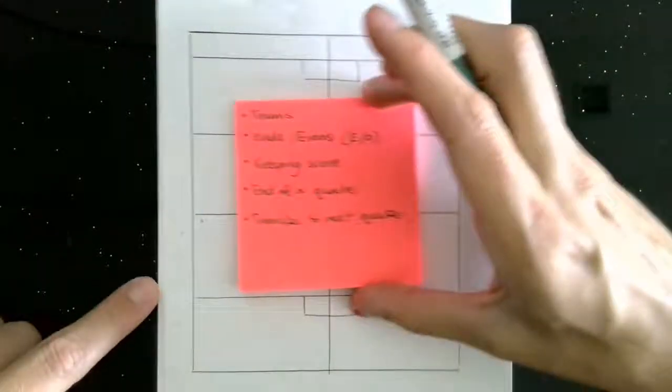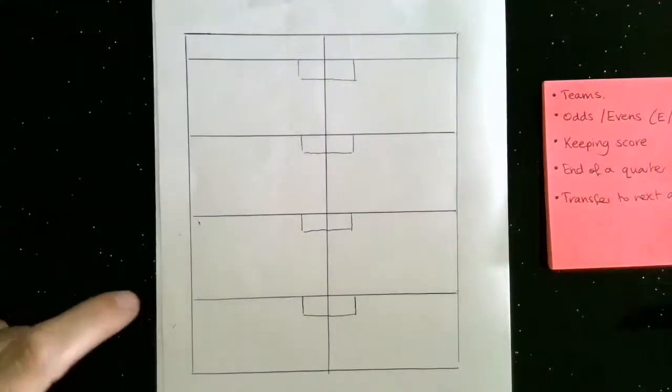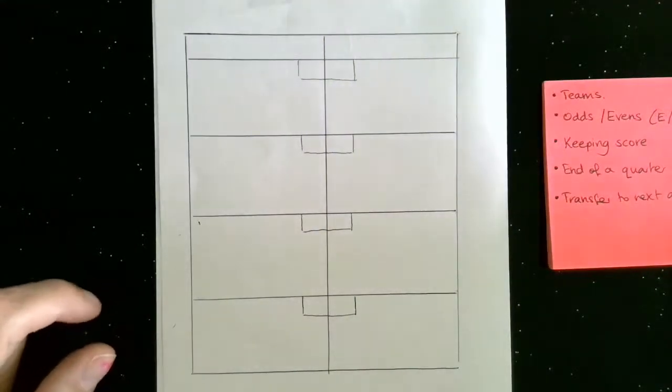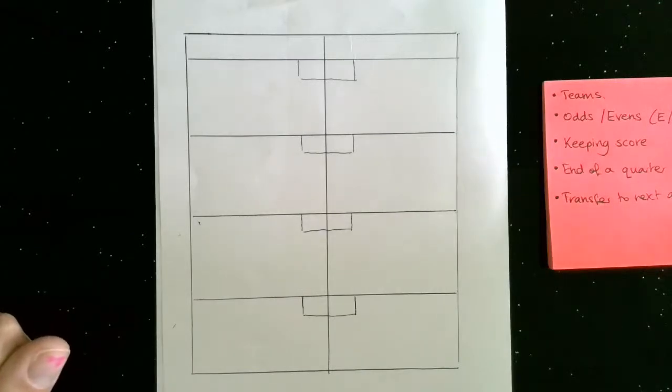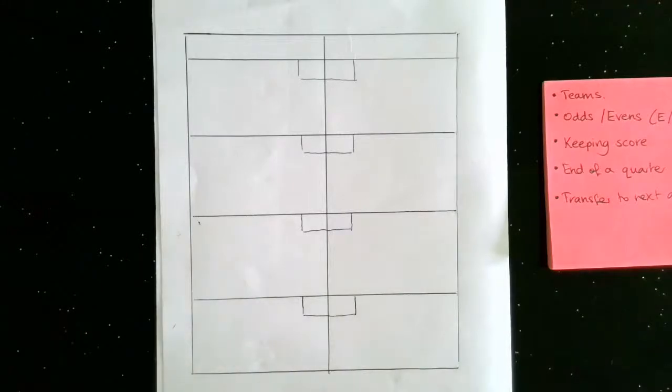Now, the reason why we need to do this is because we want the children basically to take charge of this and take ownership of this part, so that you can either be umpiring or coaching rather than focusing on the scores and whose centre pass is next.